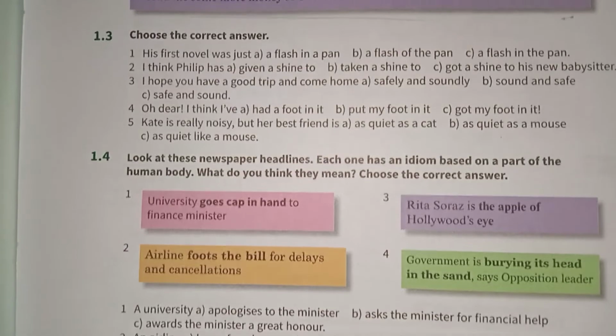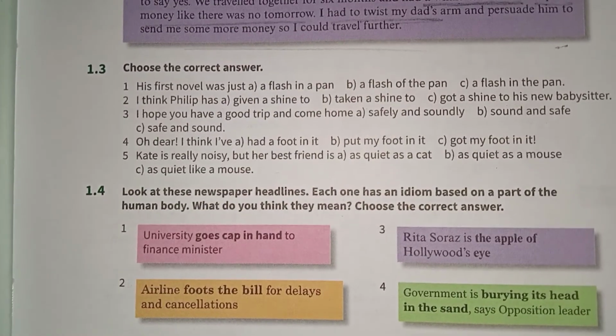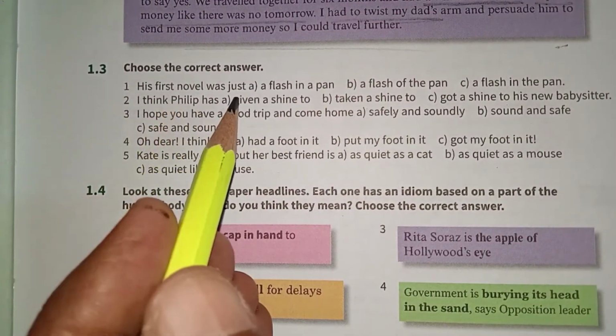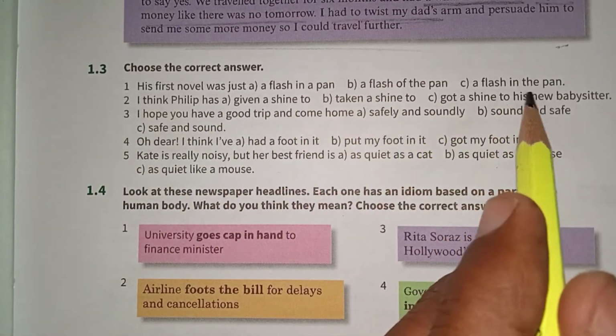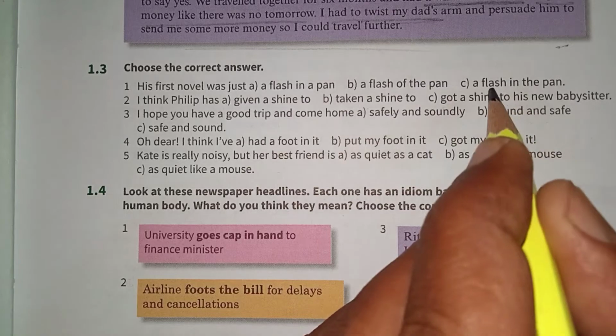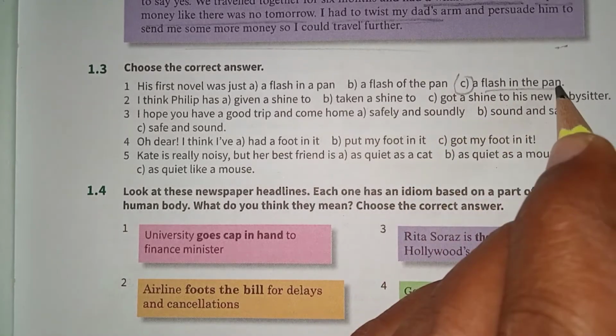Now we will try to do its exercise here. His first novel was just a flash in the pan. So this option is correct, a flash in the pan.